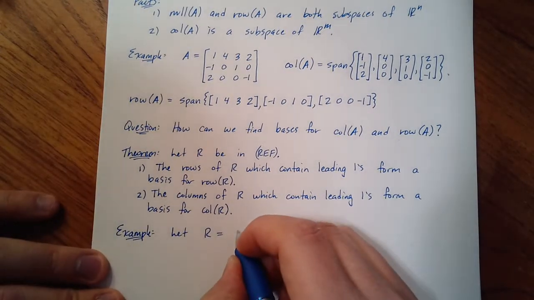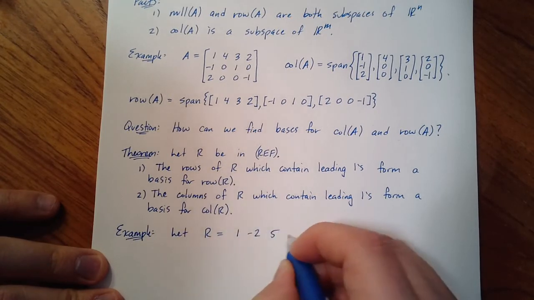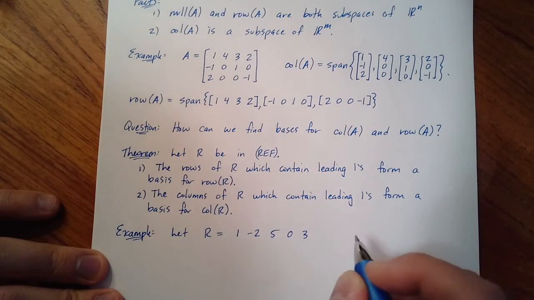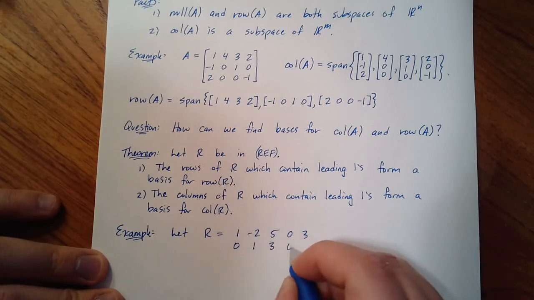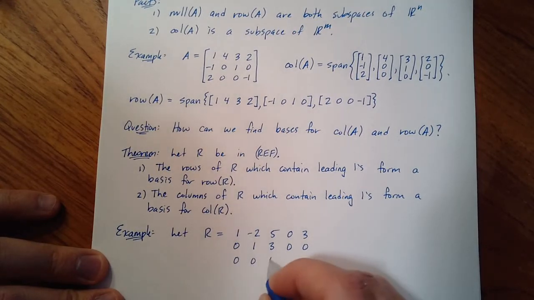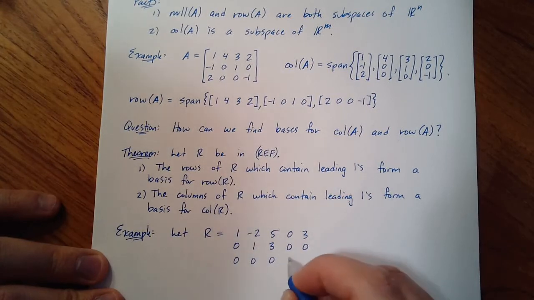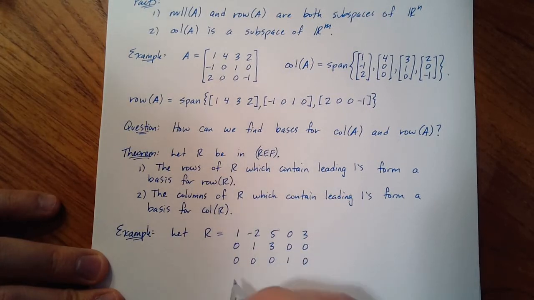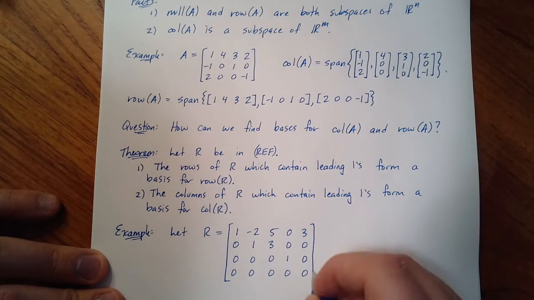So here's the matrix R, and we're going to take it to be 1, -2, 5, 0, 3, 0, 1, 3, 0, 0. You can already see it's not in reduced row echelon form because here's a leading one and there's a non-zero entry right above it. So it's not in reduced row echelon form, but it is in row echelon form. So that is your matrix R.